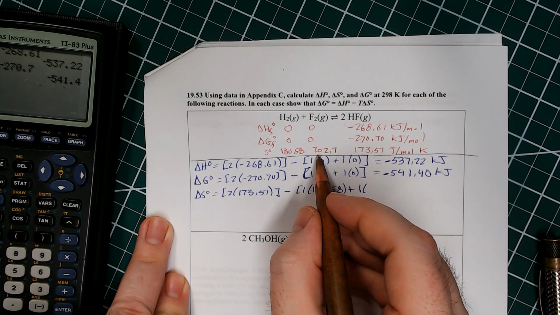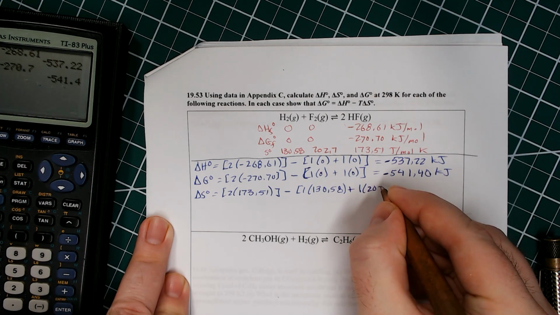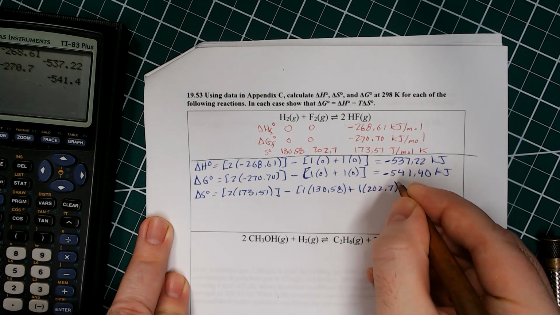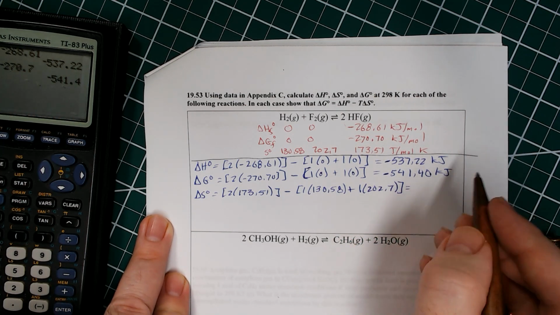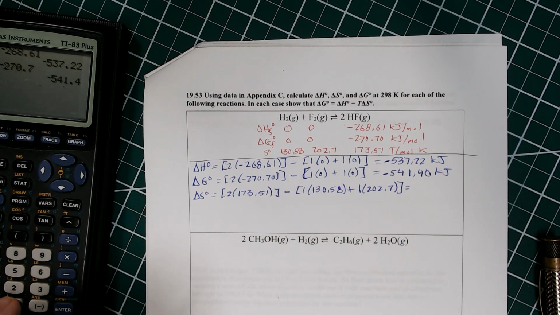And let me check that number. That's 202.7. I just want to make sure I had the right number there. 202.7. And now we just need to calculate that. So 2.